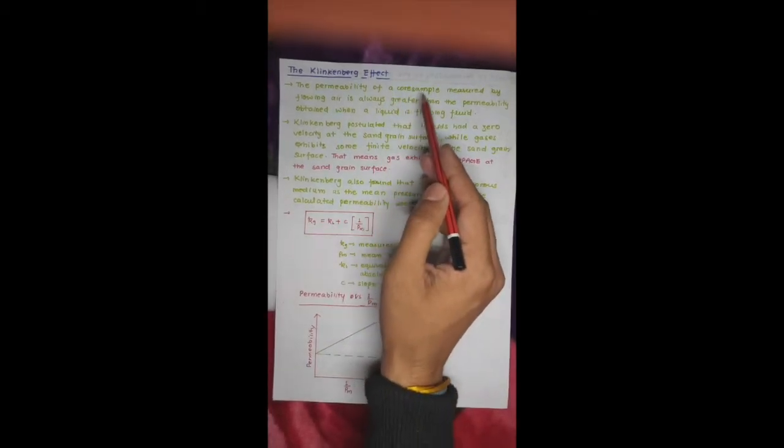The second most important term for permeability is the Klinkenberg effect. Klinkenberg experimented on two core samples of the same field. Then he observed that the permeability of a core sample measured by flowing air is always greater than the permeability obtained when a liquid is the flowing fluid.